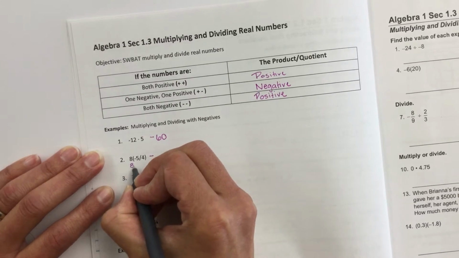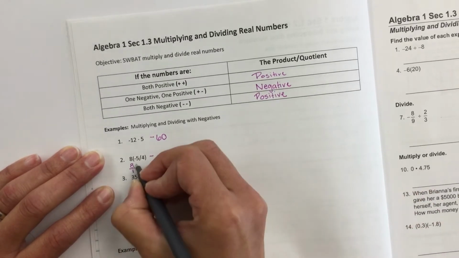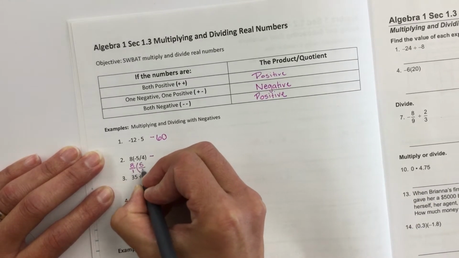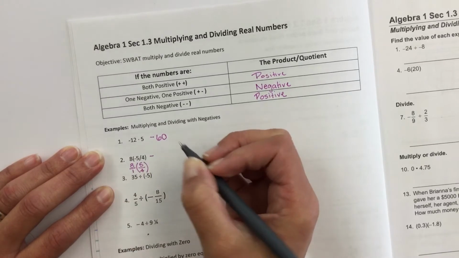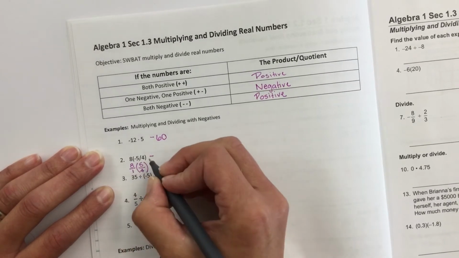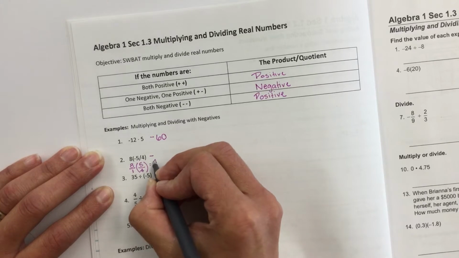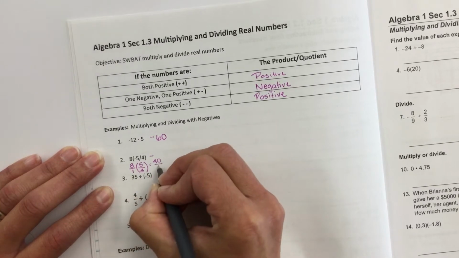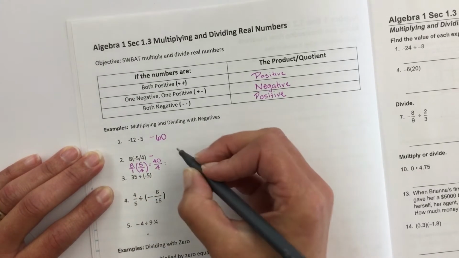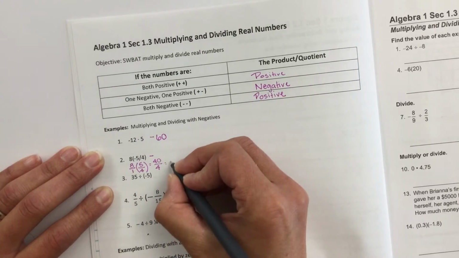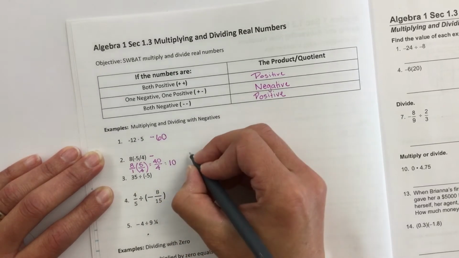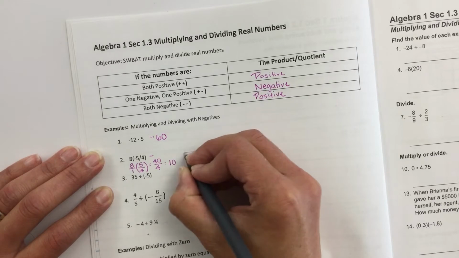If you have a whole number, you put it over 1, times 5/4. You can cross simplify if you want. Otherwise, 8 times 5 is 40. 1 times 4 is 4. What's 40 over 4? 40 divided by 4 is 10. So your answer turns out to be a negative 10.